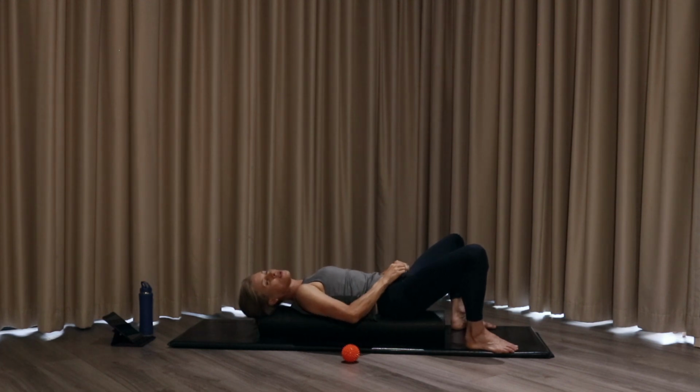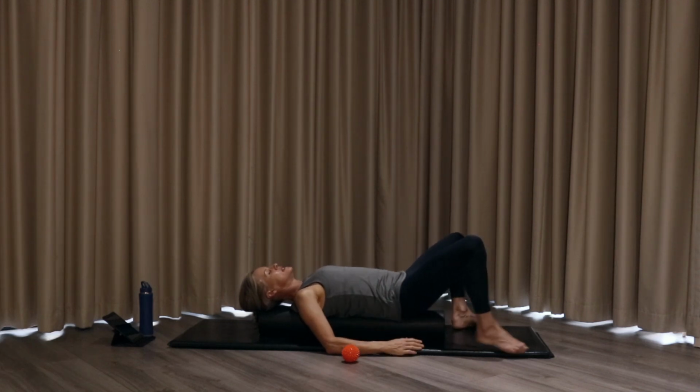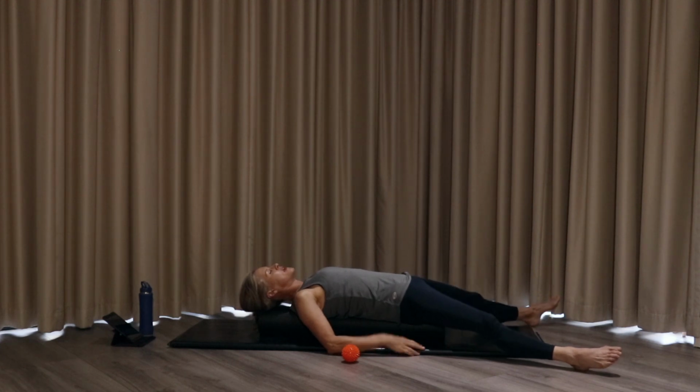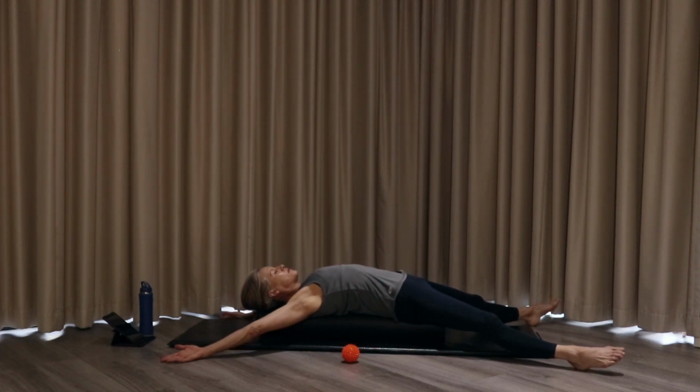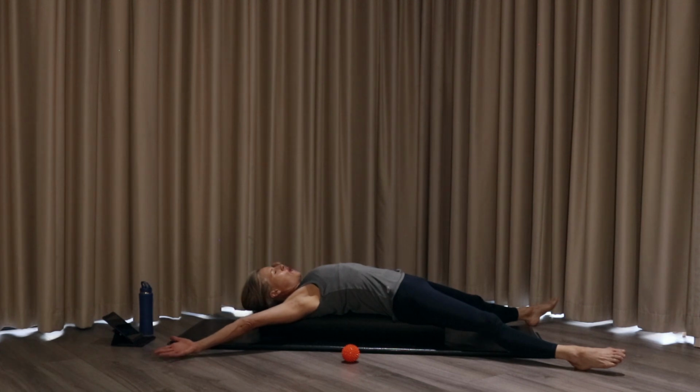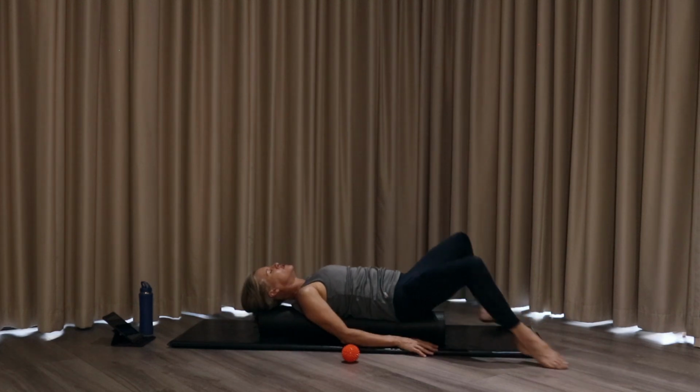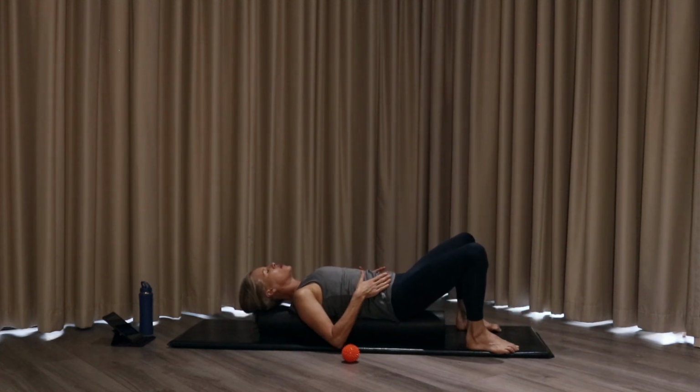Just keep going. Let's do another 4. Pinch and pull. And 3. Pinch and pull. Another 2. You can work right up underneath the belly button. And last 1. And now just extend the legs, open the feet up, just stabilize yourself, reach the arms, and have a nice big yawn and stretch.